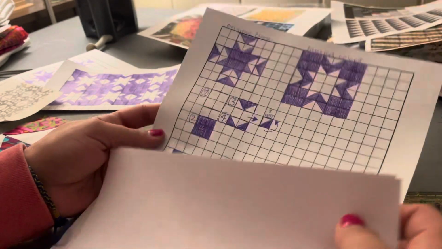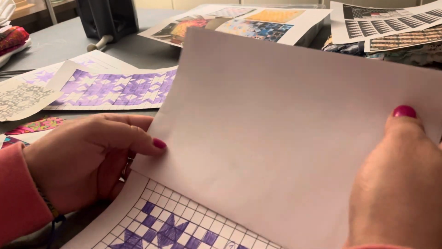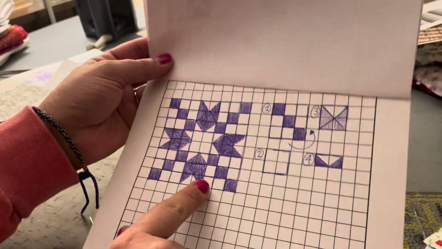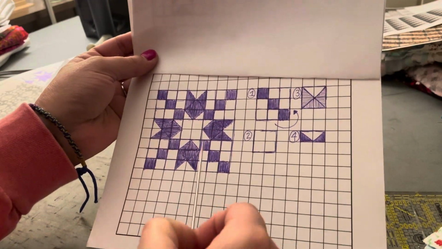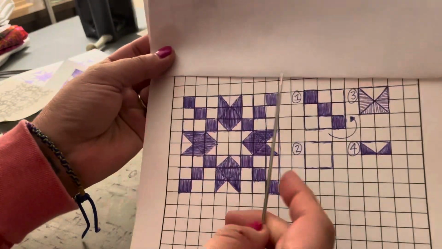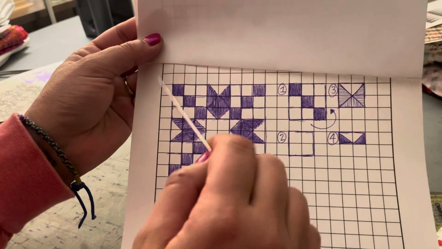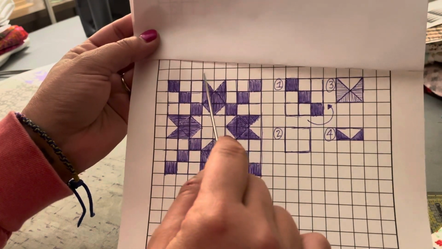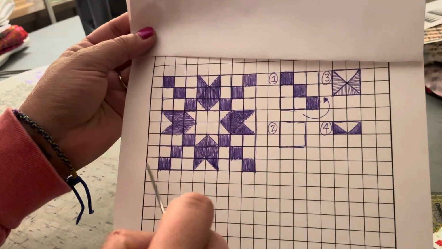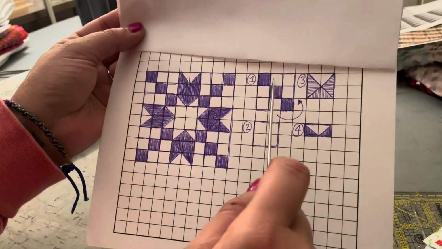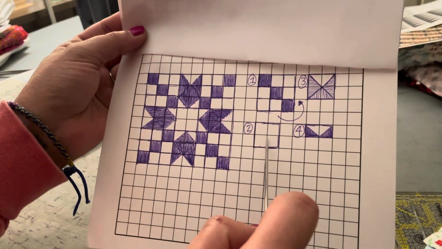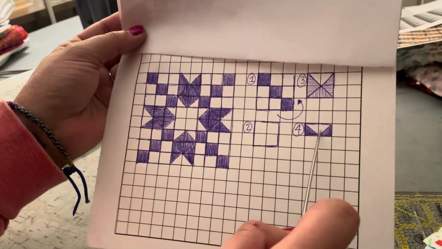Down here, I also have another example. This is actually Jay's quilt that I showed you that was all monochromatic. This is the actual block itself. You can see it has a 9 patch, and it's got a flying geese, right? So you got your 9 patch, you got your white block in the middle, you got your flying geese.